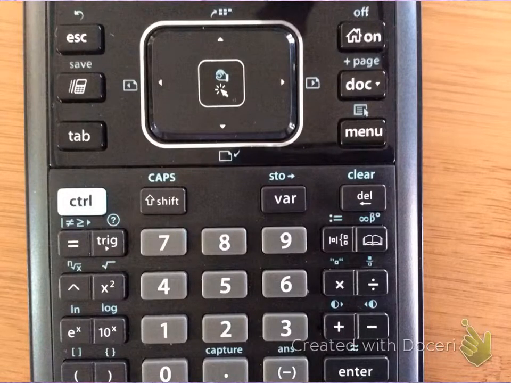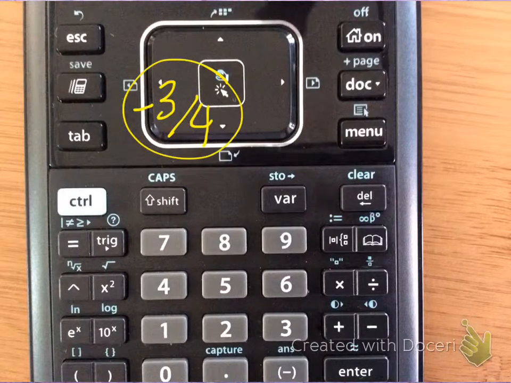So the first thing you want to remember is you're going to input your zero that you're checking. On this one, I believe we checked negative 3/4 first, so that's going to be the first one I check. So input in your calculator negative 3/4.